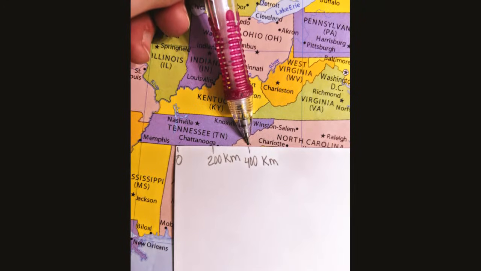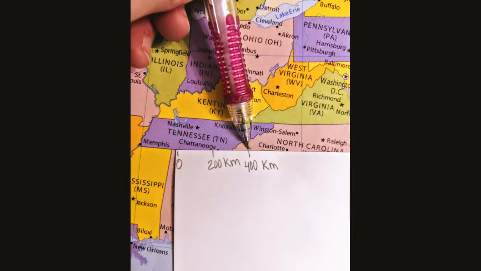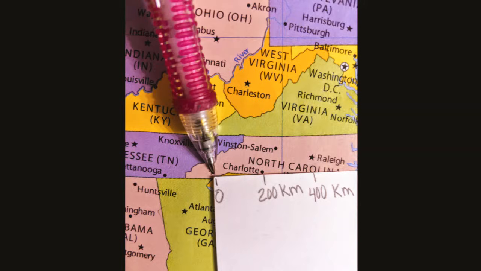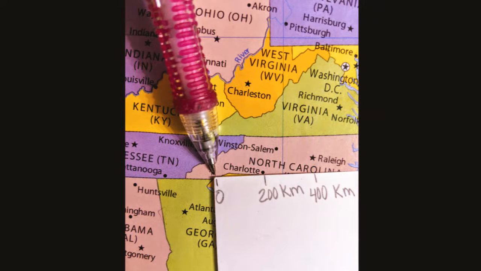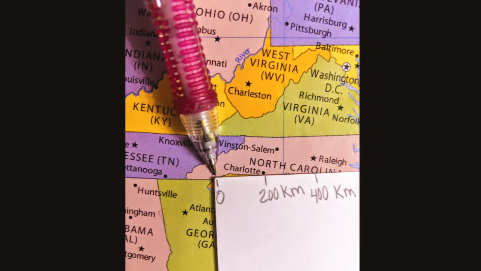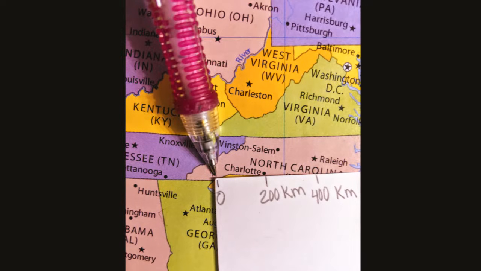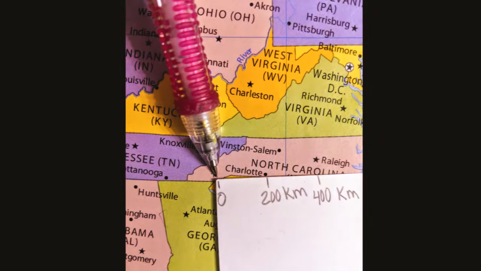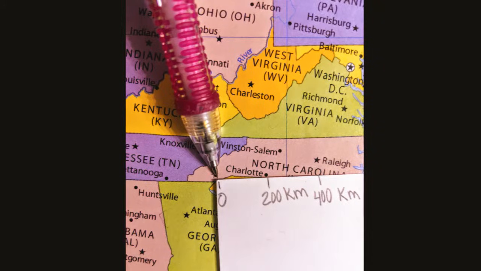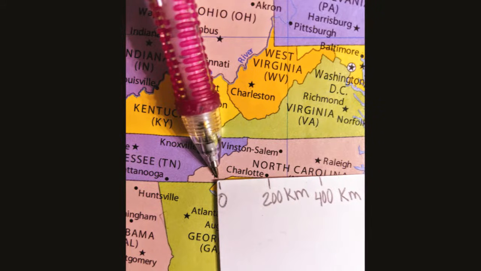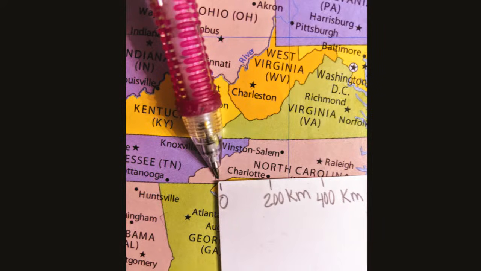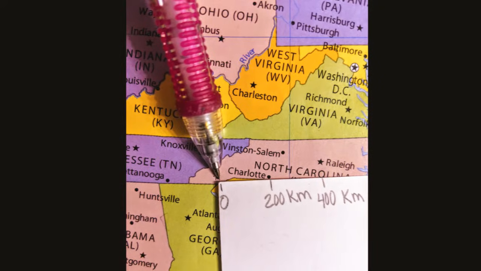Again, I place my pencil on the map at the end of my scale. I then move the scale so that the 0 is at my pencil. By doing this, our scale is able to reach Charlotte, North Carolina. According to our scale, we have traveled about 200 kilometers. So we had already traveled 800 kilometers. We add 200 kilometers and get a total of about 1,000 kilometers from Little Rock, Arkansas to Charlotte, North Carolina.